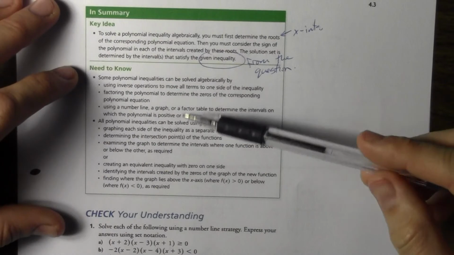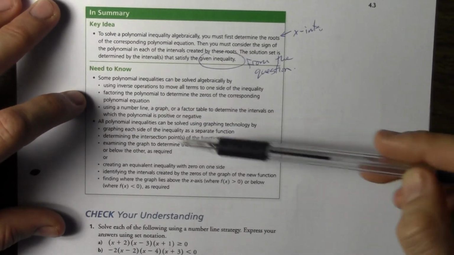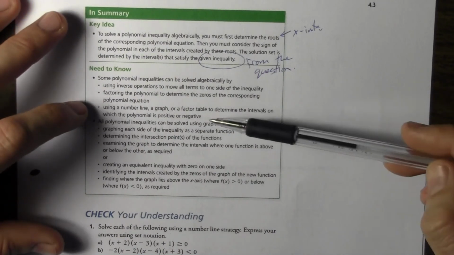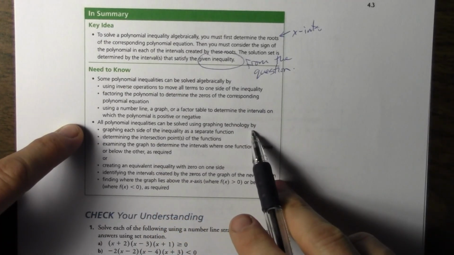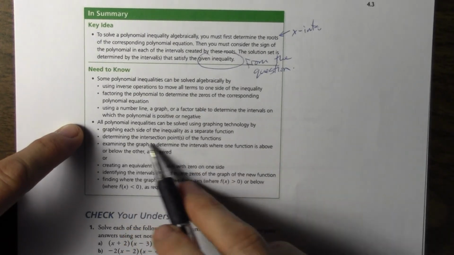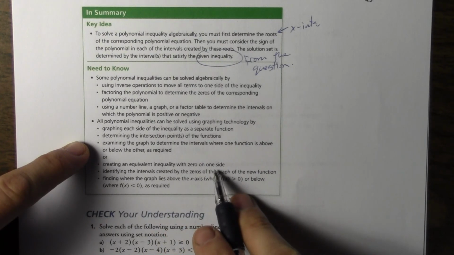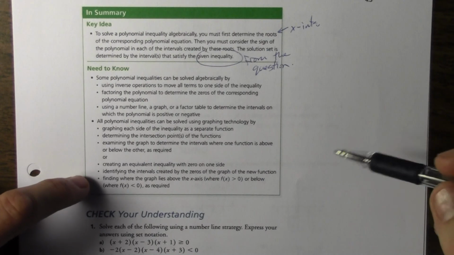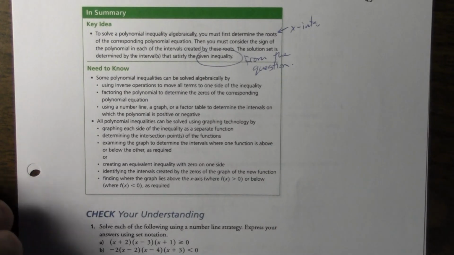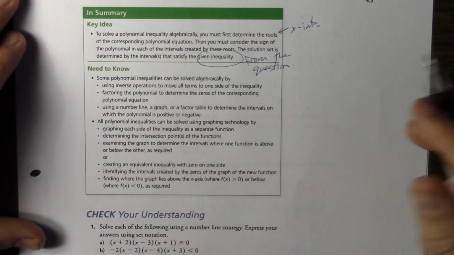You need to know some polynomial inequalities can be solved algebraically. Inverse operations, factoring, using a number line and a table to determine the intervals on which the polynomial is positive and negative. That's what we did. All polynomial inequalities can be solved using graphing technology by graphing, determining the intersection points, examining the graph, creating an equivalent inequality with 0 on one side, identifying the intervals created by the zeros of the graph of the new function, and finding where the graph lies above the x-axis or below, as required. So that's pretty self-explanatory. Any questions with this lesson?